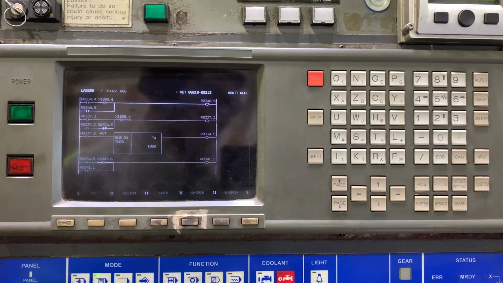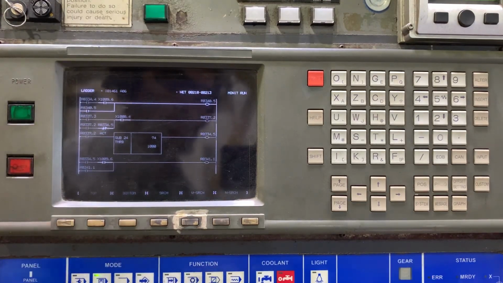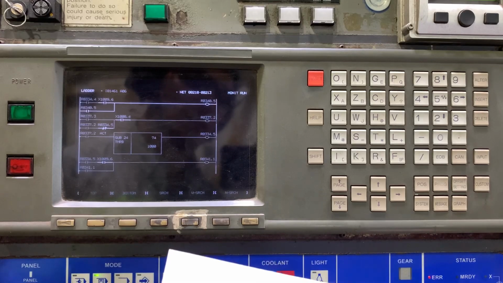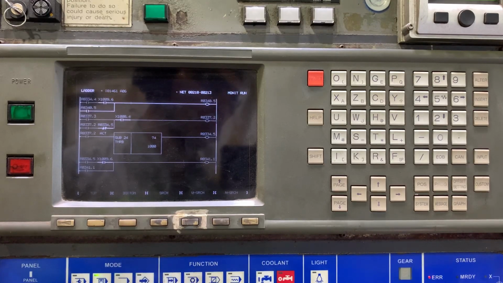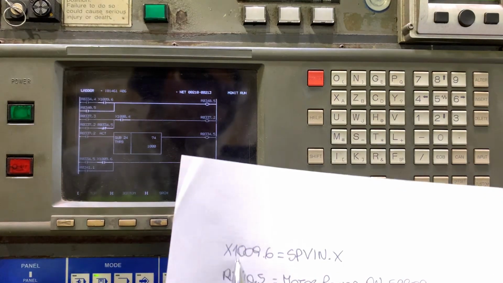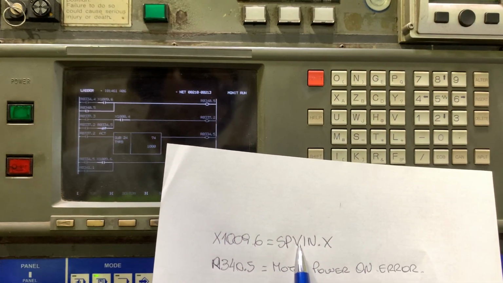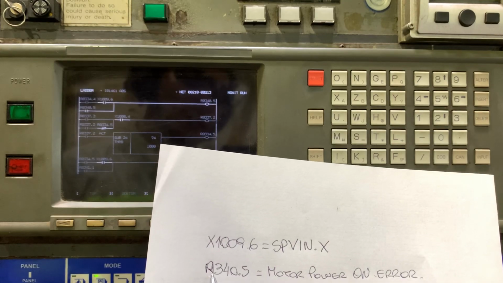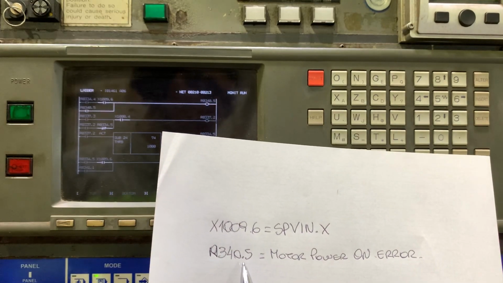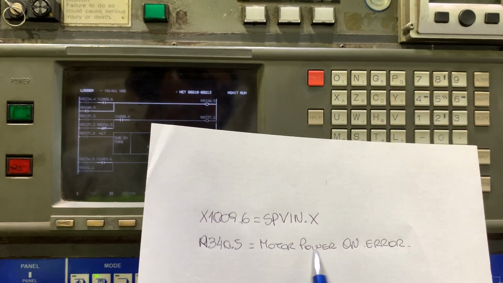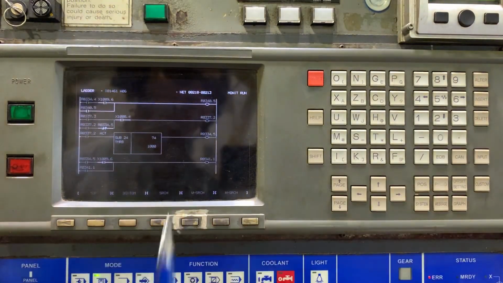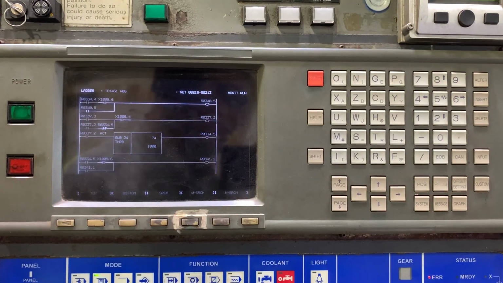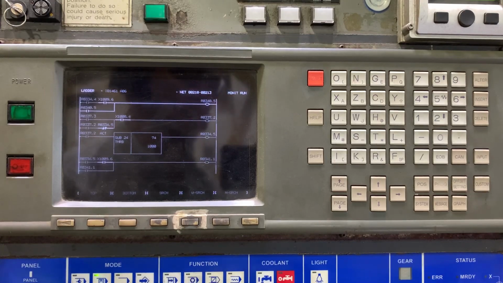So that input, what I did is check the ladder PDF file that we bought from Mori Seiki, and that signal is the spindle voltage input, and the R340.5 is motor power on error. So we have an issue with the voltage on the spindle module.